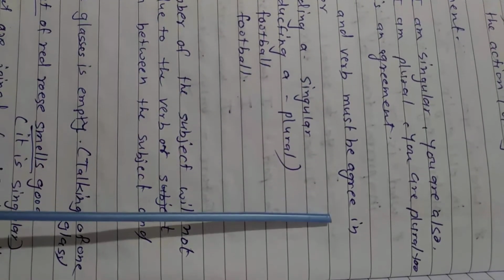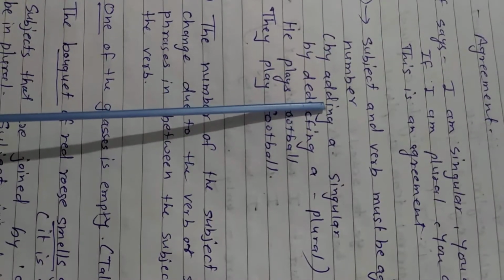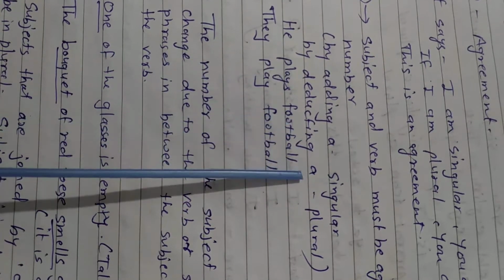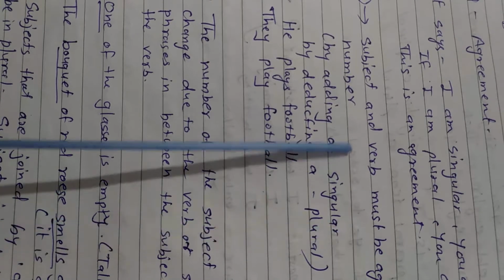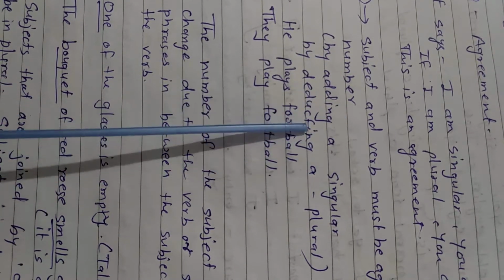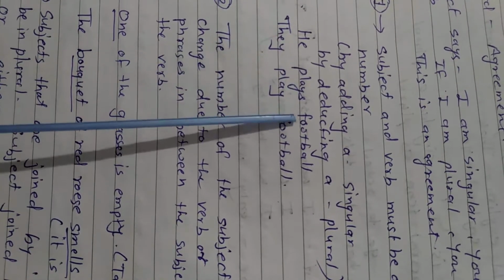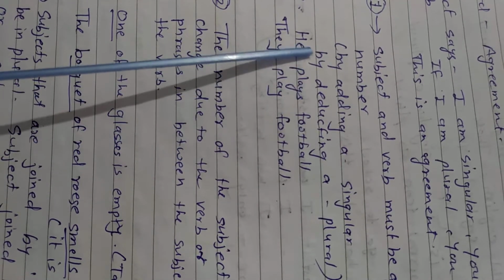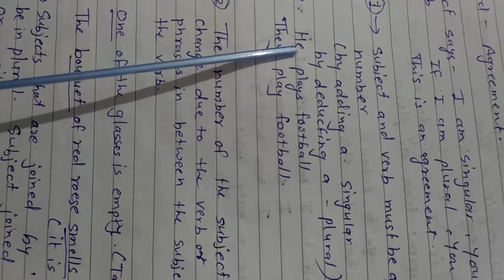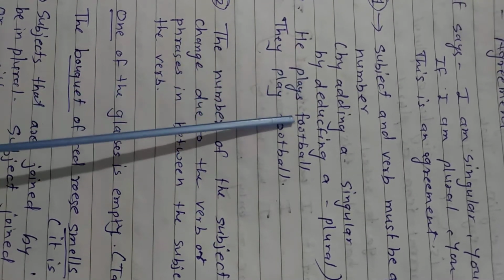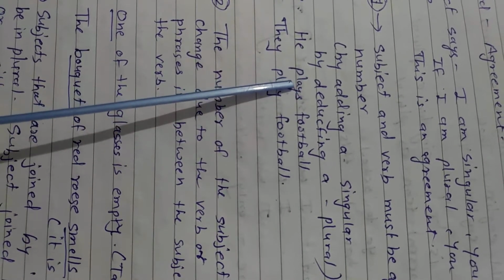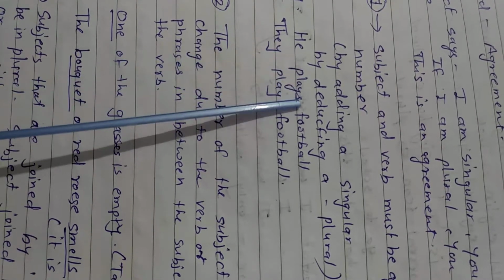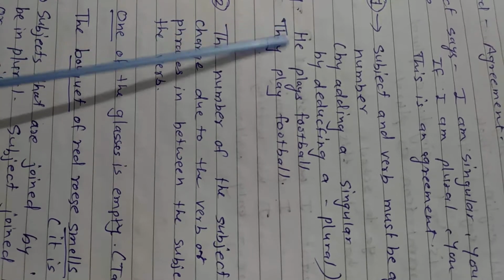Subject and verb must agree in number. By adding s, it is singular; by deducting s, it is plural. If you add s, the verb will be singular. As an example, he plays football. Here the subject is in singular number, and the verb is singular, carrying s. Even though we add s to the verb, it is not plural, it is singular. He plays football: he is the subject, plays is the verb.